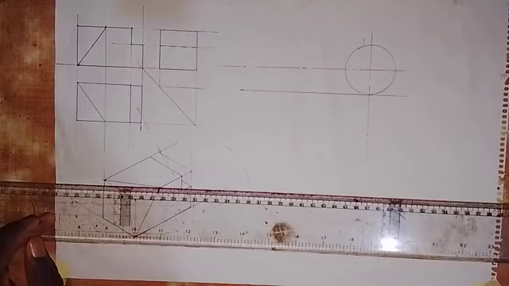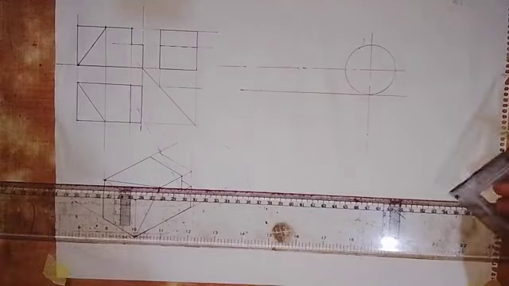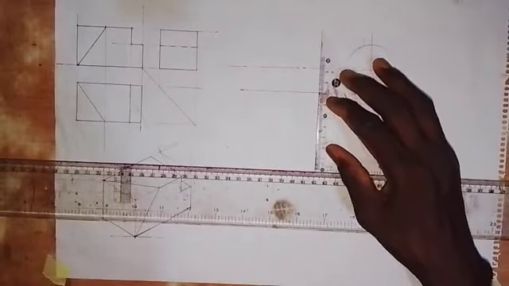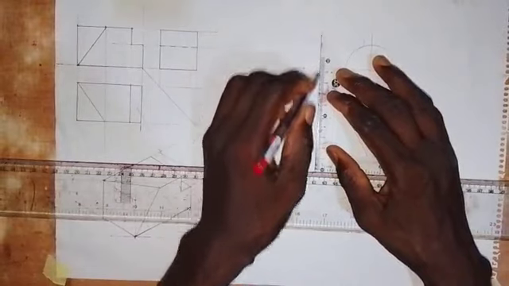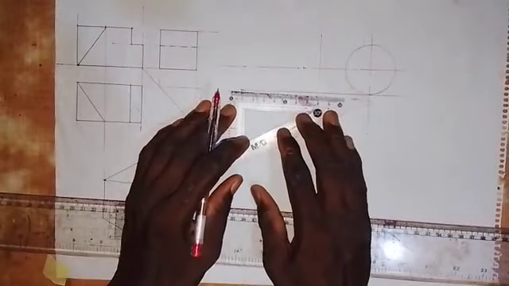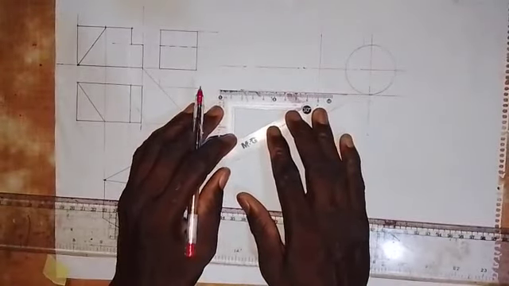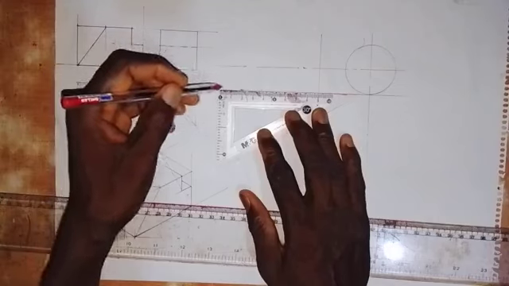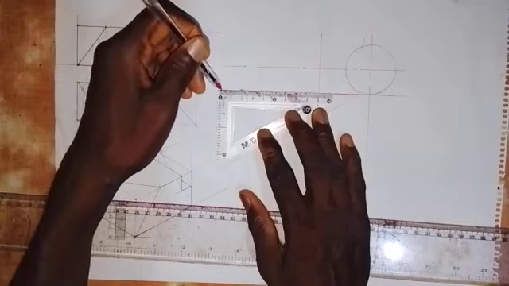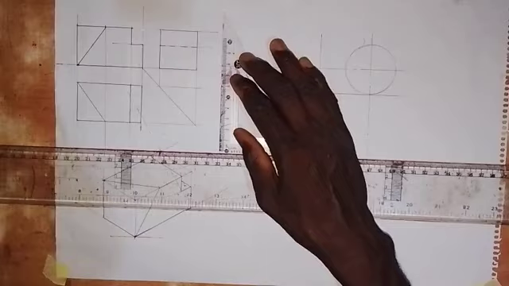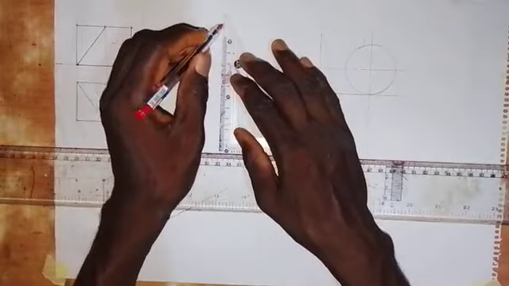Now for the front elevation, I'll move away a bit. From the end elevation, I'm going to draw a vertical line like this. Then I will take a measurement of 90 millimeters. So I have to extend this line to this side. This is 90 millimeters here. So I draw a vertical line here like this.